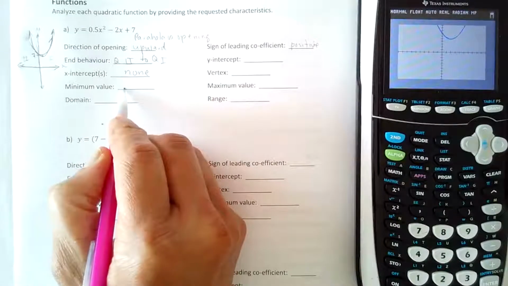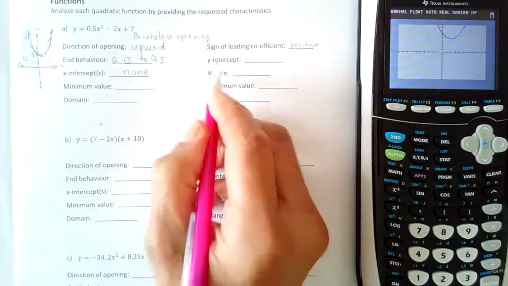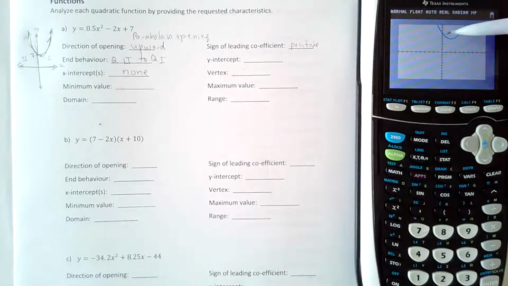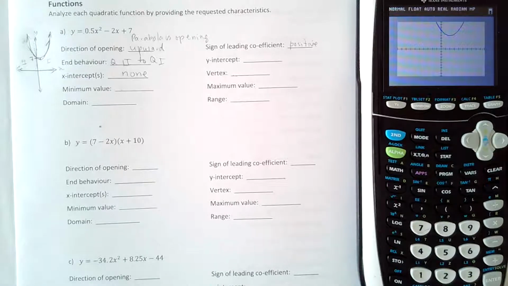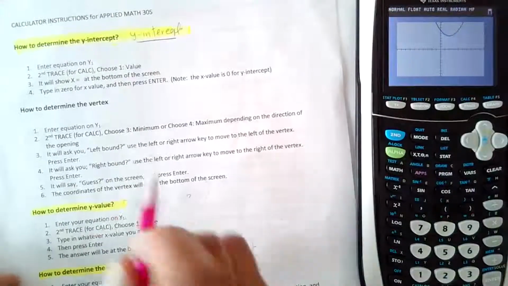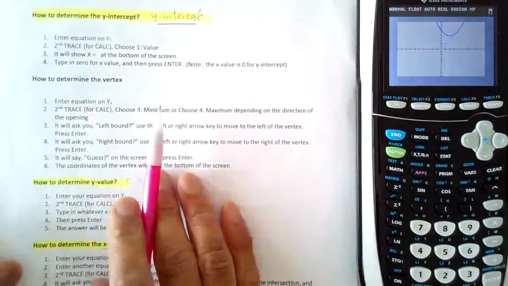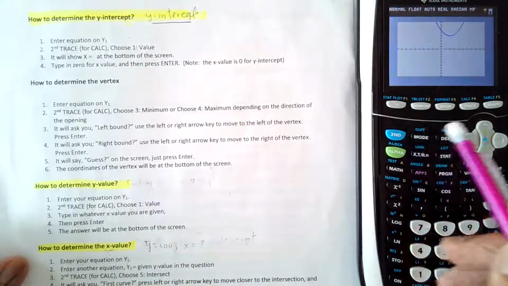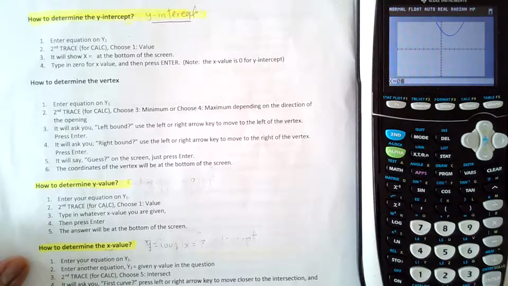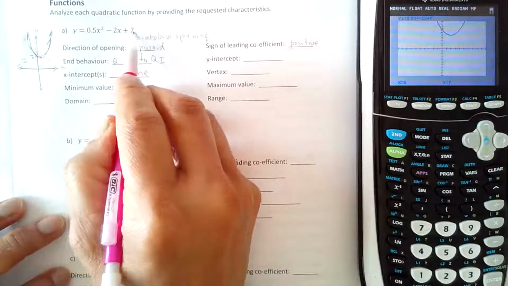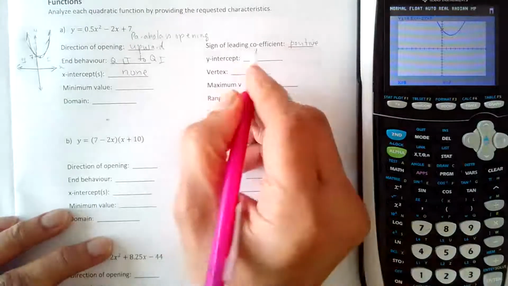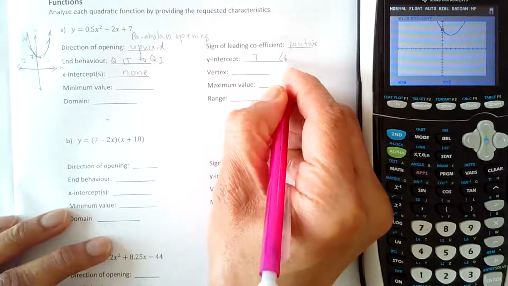Minimum value, now we need to find a vertex. So we should find a vertex first. But before we find a vertex, let's find a y-intercept. The y-intercept is where it crosses the y-axis. So remember, to find your y-intercept, here's the instruction. Back to your instruction sheet. So we said second trace, value, that x be 0, and y is 7. And we could have determined that from looking at the equation. So we said the y-intercept is 7. Our coordinate here is 0, 7.